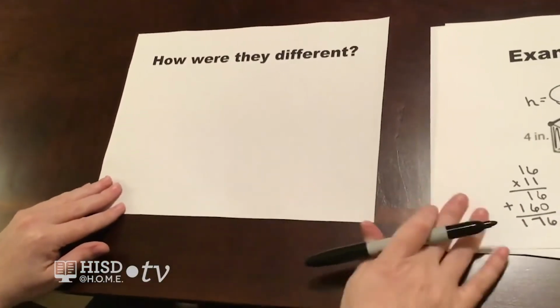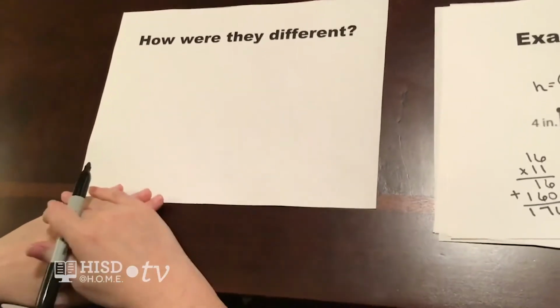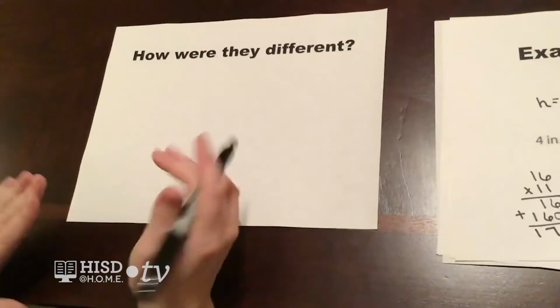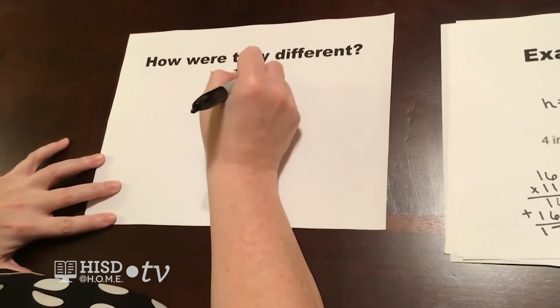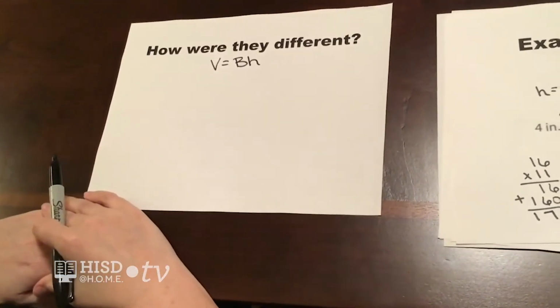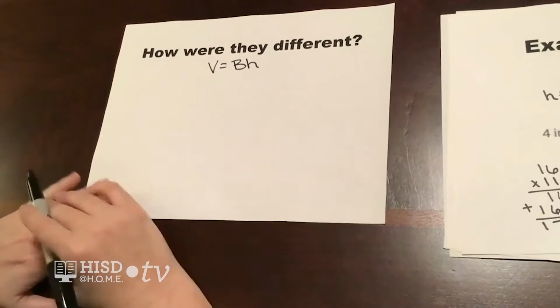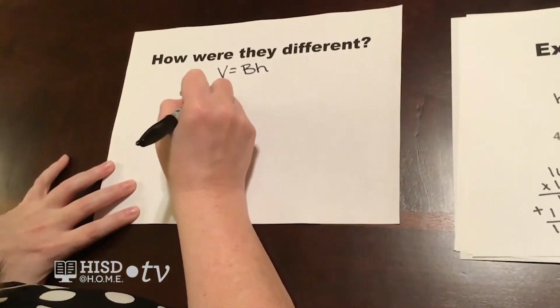So let's think back on these last two problems that we've done. How were they different? Because I know they were the same, that we used the same formula each time. Area of the base times the height. But if you think about it, they had different bases.